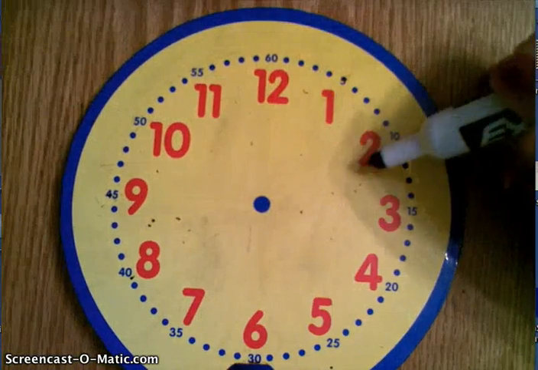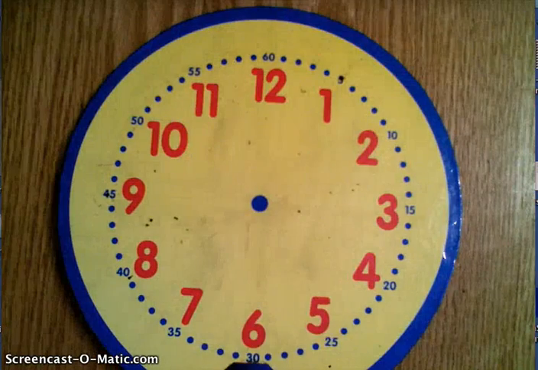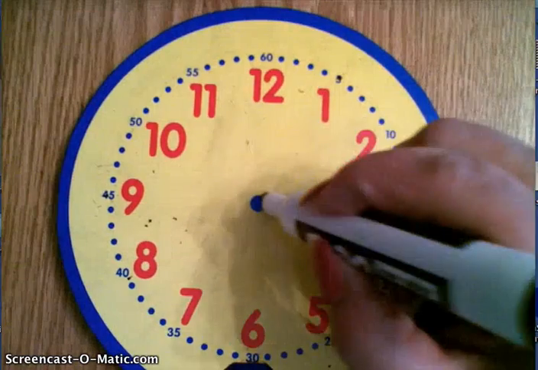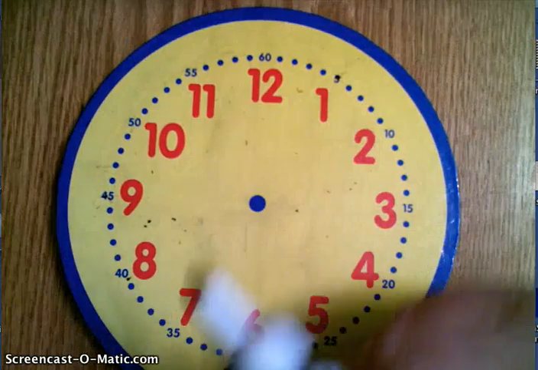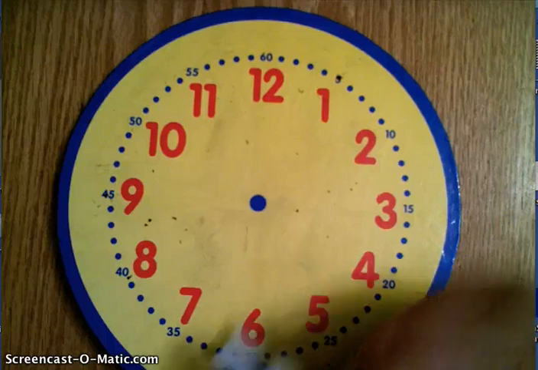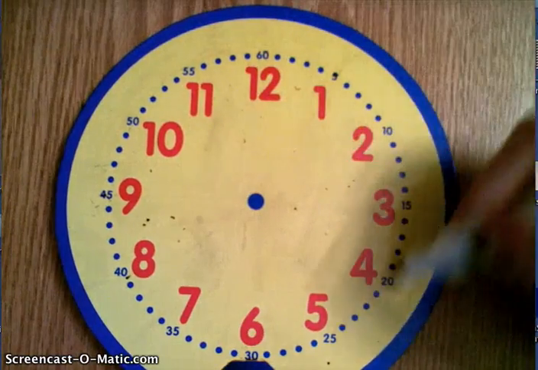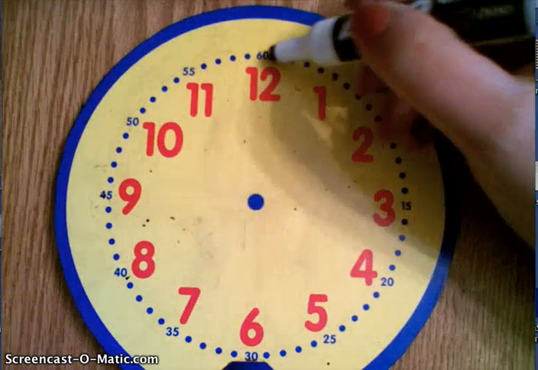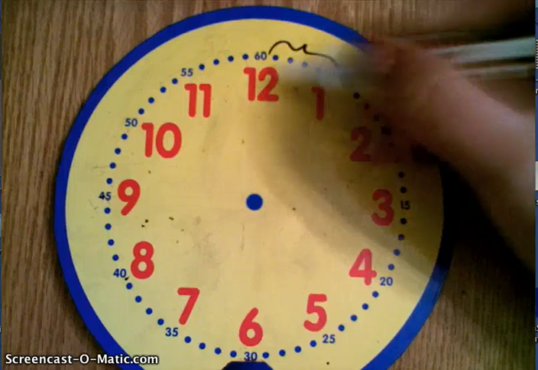Each of these numbers on the inside of the clock represent hours. The hour hand moves around the clock as time elapses or goes by. The numbers on the outside of the clock represent minutes, and there are 5 minutes in between each of the hour numbers.